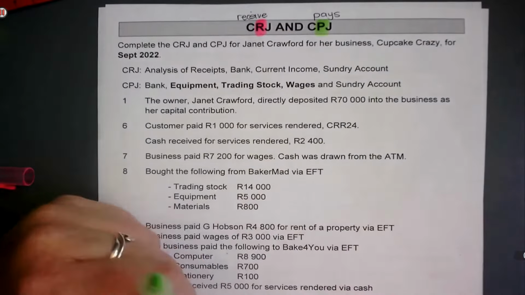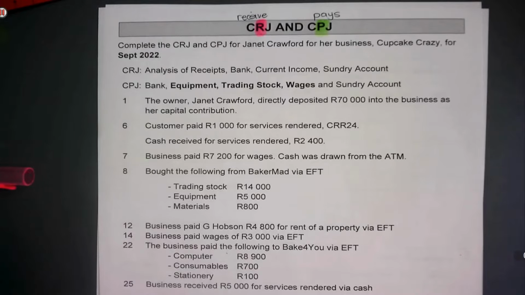So they pay for rent expense, or they pay electricity and water, or they pay for wages or salaries. So a business doesn't just receive money, they also spend money. When you look at the CRJ, I'm going to give you some tips as to how to break it down. So let's just jump into it.